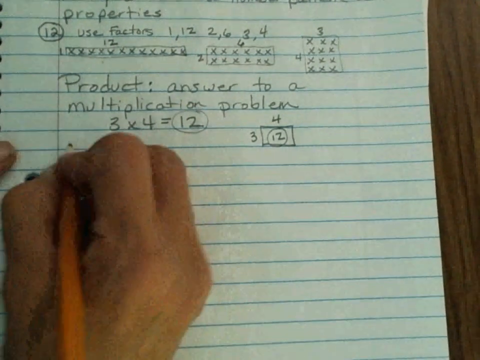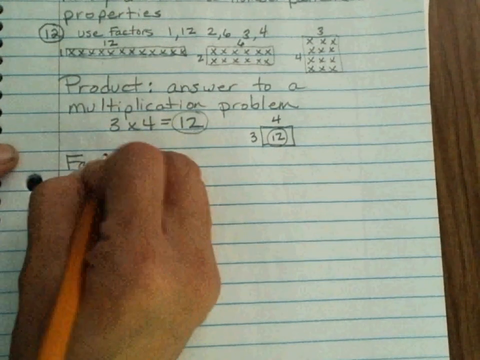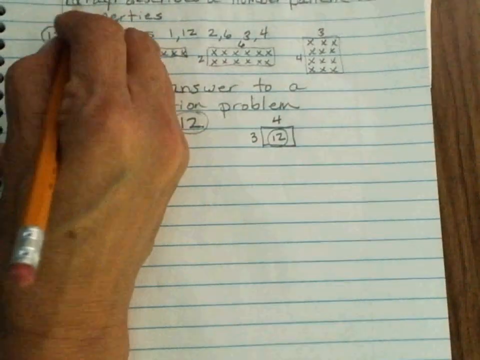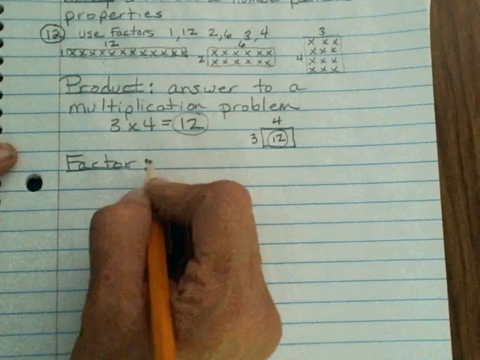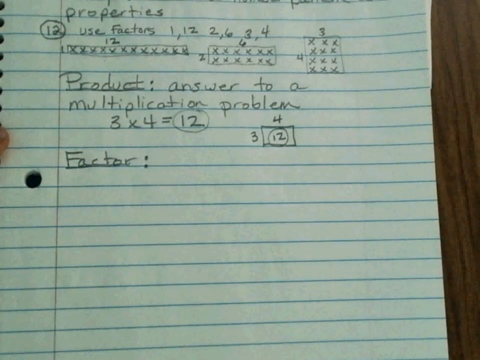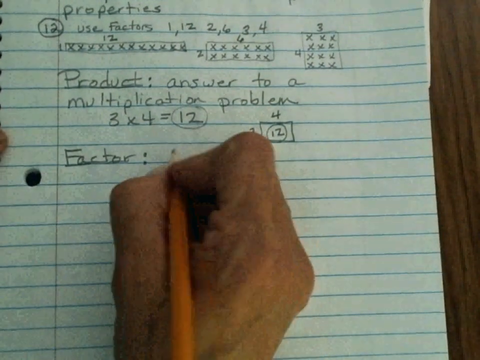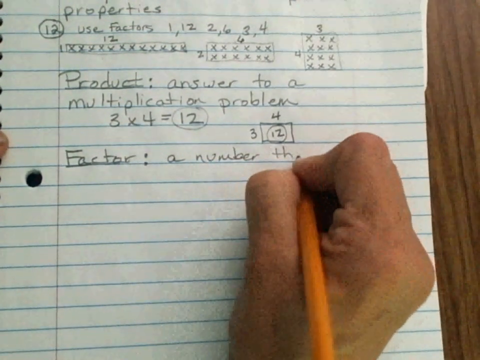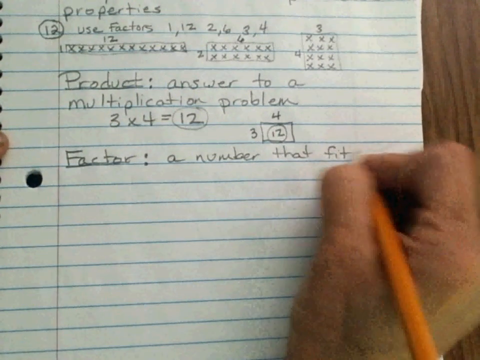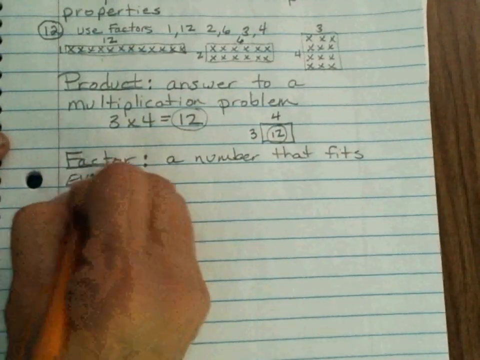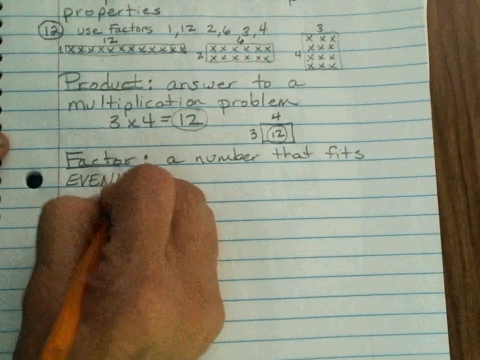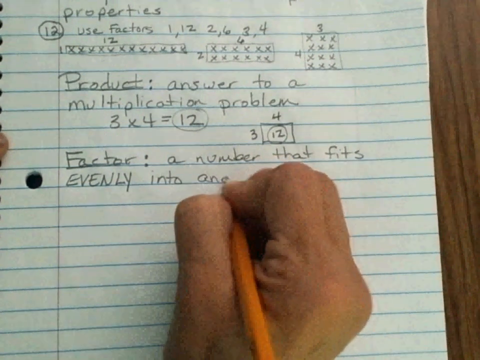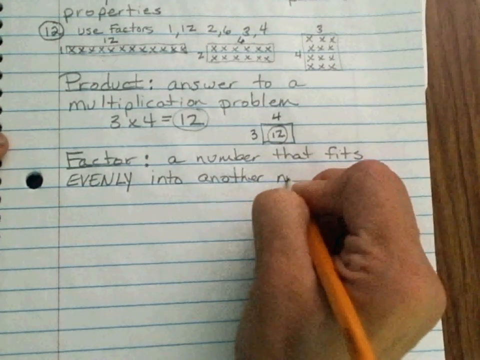Okay, now let's define the word factor. A factor is a number that fits evenly, this is very important, evenly into another number.